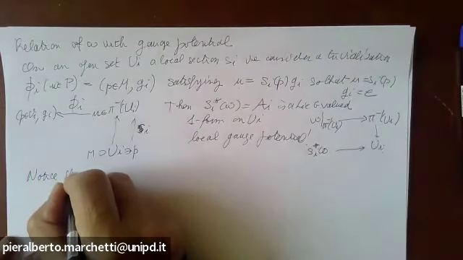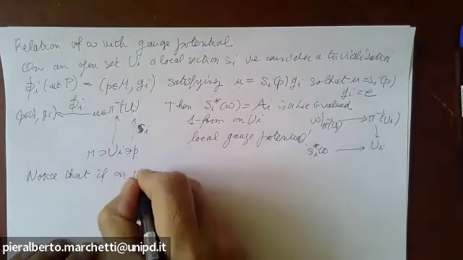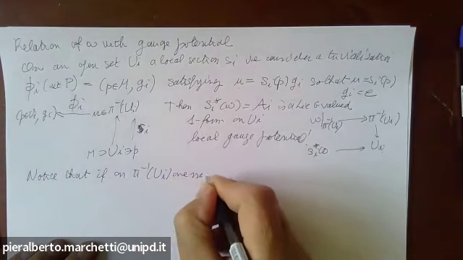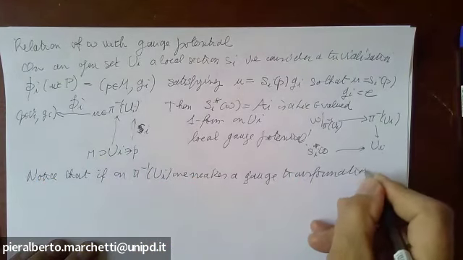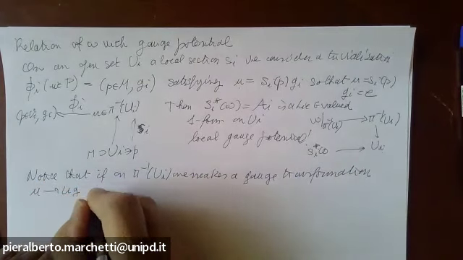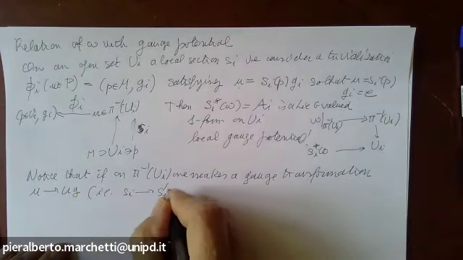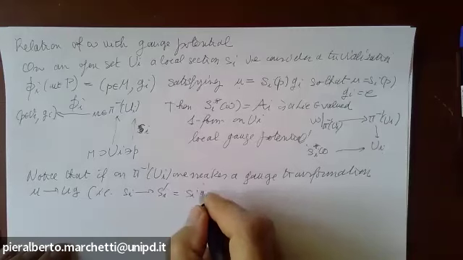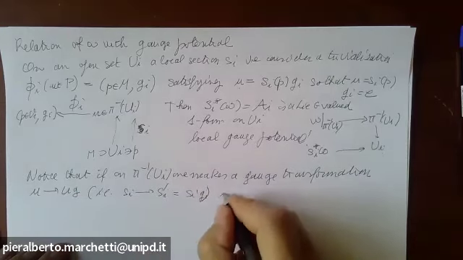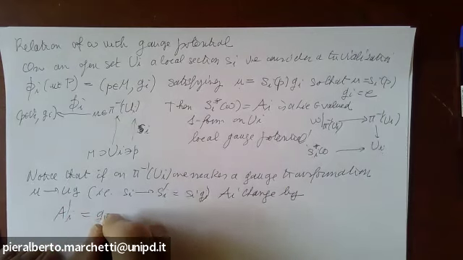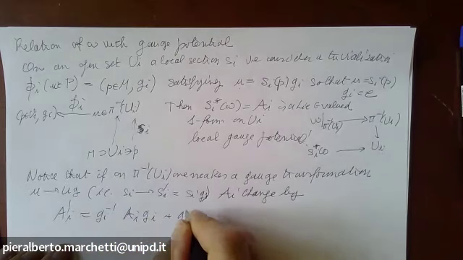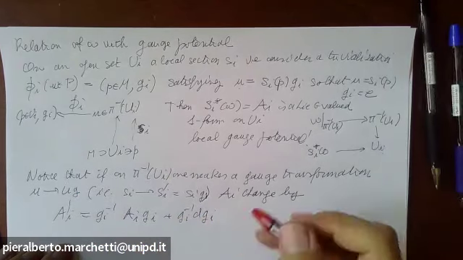Notice that if on pi minus 1 of UI one makes a gauge transformation, so u going into u times g, which means SI goes into some S prime I, which is SI times g, AI changes to A prime I equal to g to the minus 1, AI g plus g to the minus 1 dg. Let's call this g. That is really like a gauge potential.